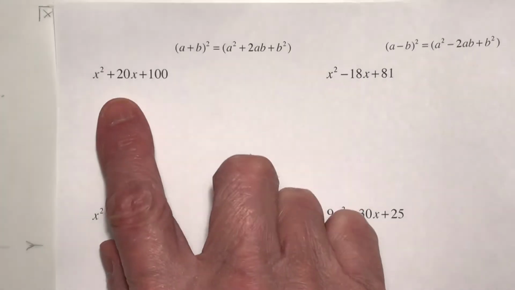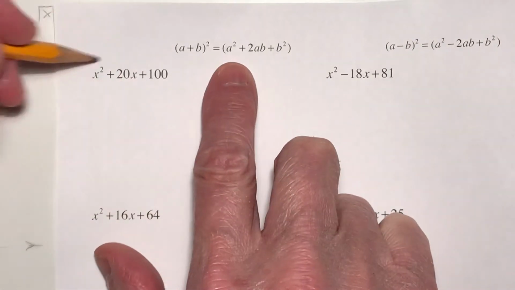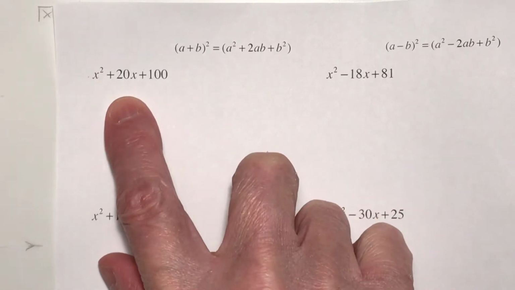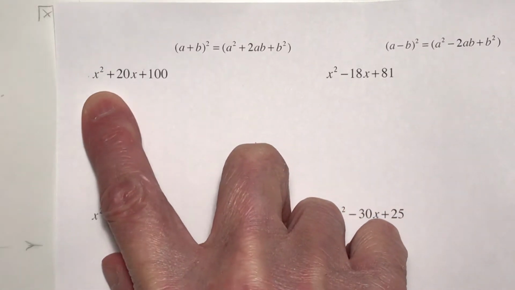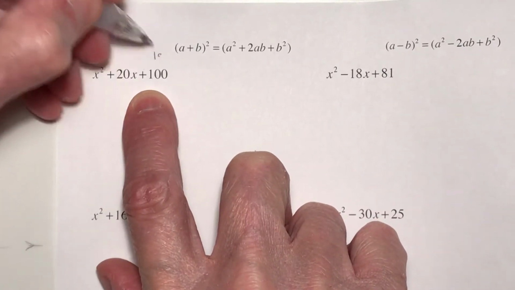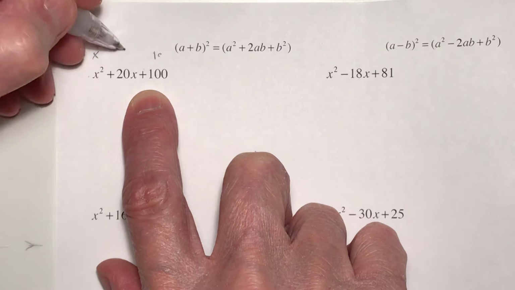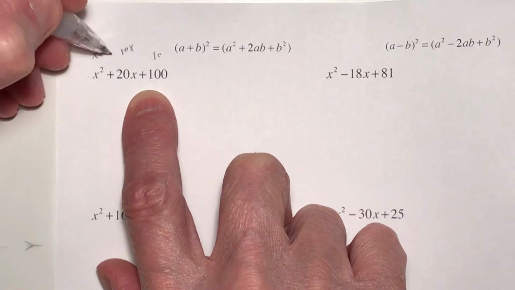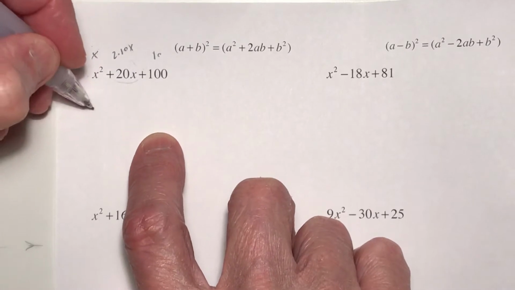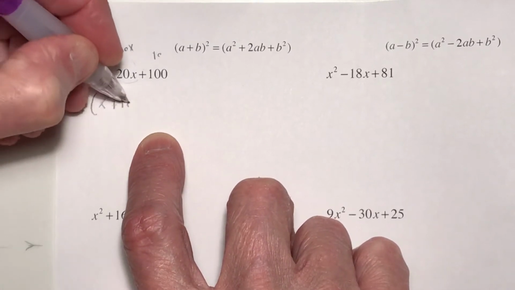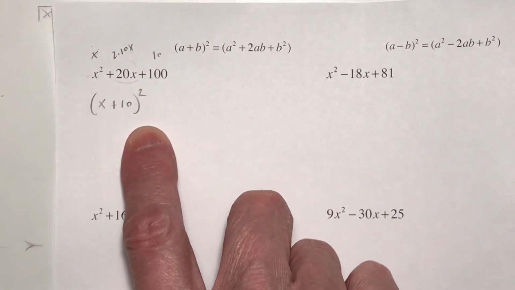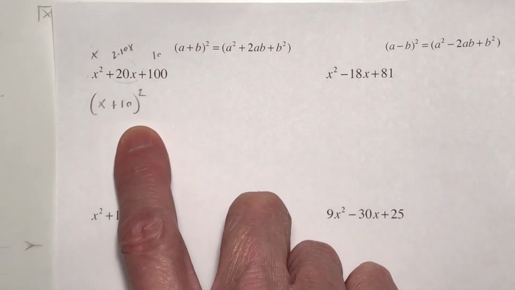The first one here, do we have something squared and double the product of those two things in the middle? Well, that's the square of x. That's the square of 10. If you do 10 times x, you get 10x. If you times that by 2, you do get exactly 20x. So, this is just x plus 10. I'm going to write it this way. You could write out x plus 10 times x plus 10, but you could just write it that way too.